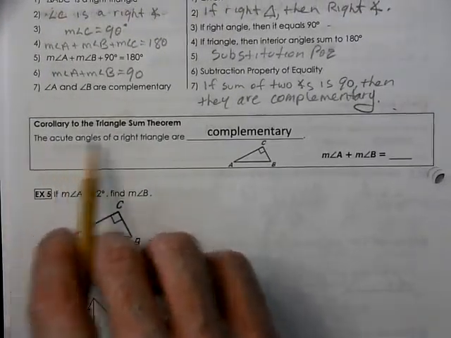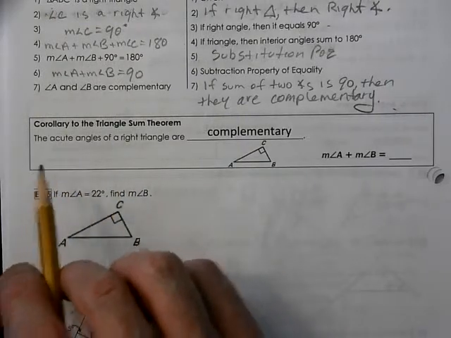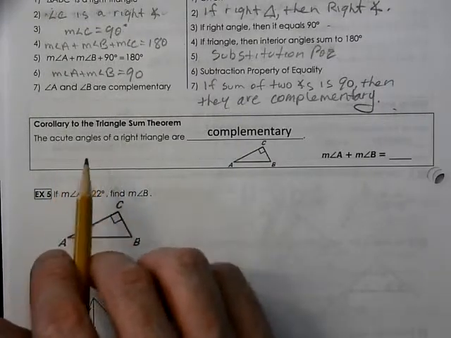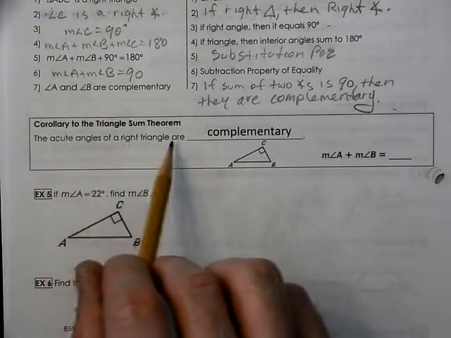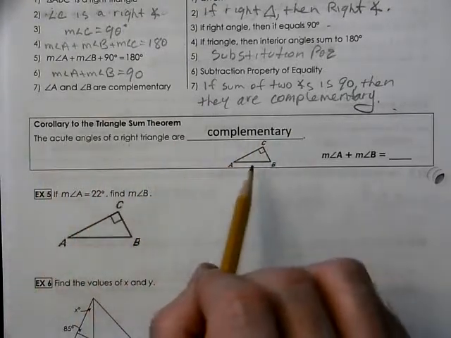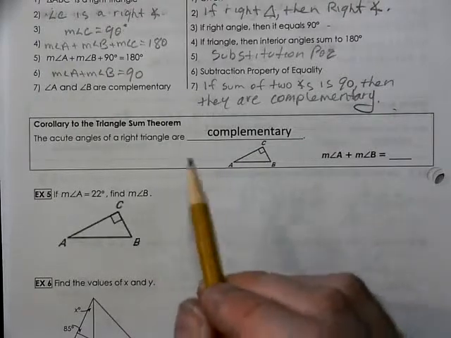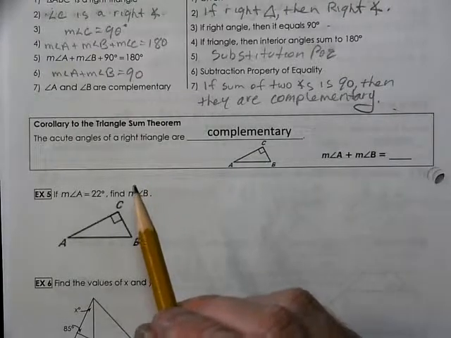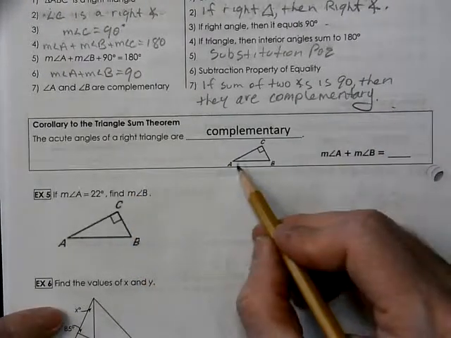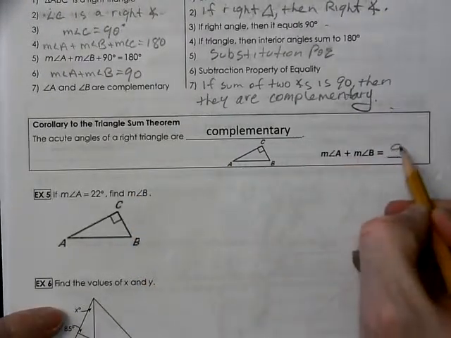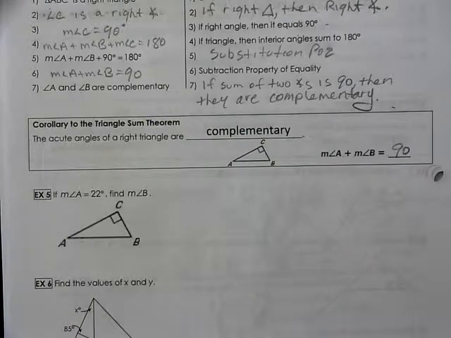It's called a corollary. It's kind of a branch off of our theorem that when we learned about the triangle sum theorem: the acute angles of a right triangle are complementary. So that can help shorten up the amount of work that you have to do when you're trying to solve these problems. So we know that angle A and angle B are going to add to be 90 degrees.